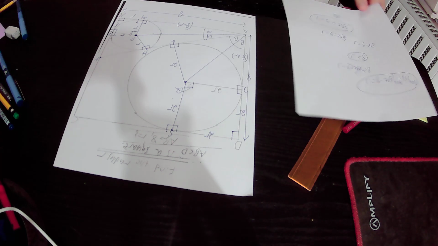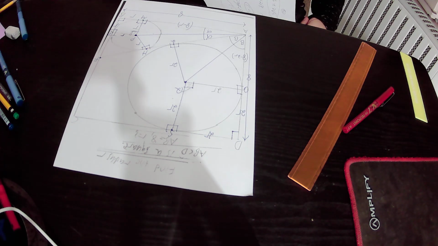Okay, so the answer to the question is that the radius of this small circle equals either 6 minus 2 times root 5 units, or in terms of numbers, the radius of this small circle equals 1.53 units. Okay, thank you very much.